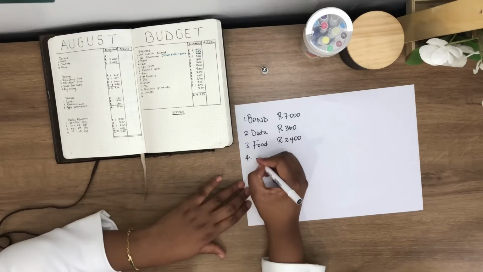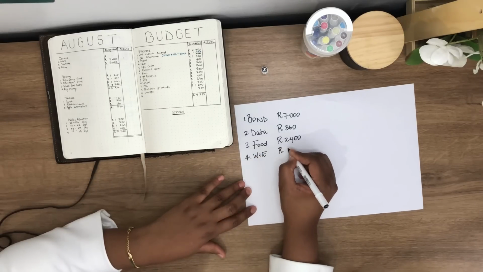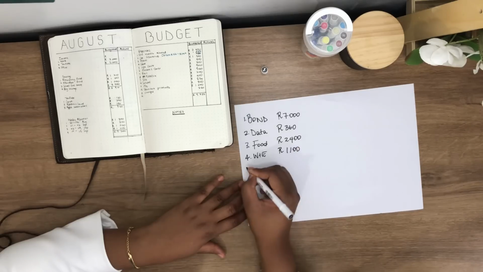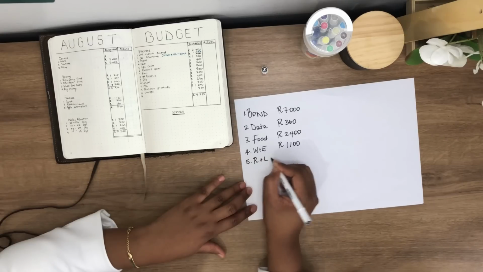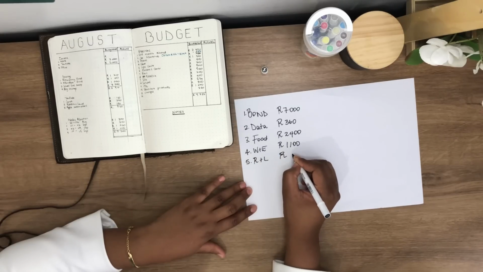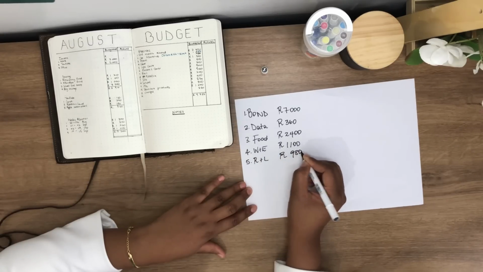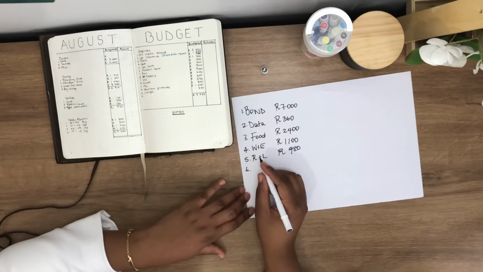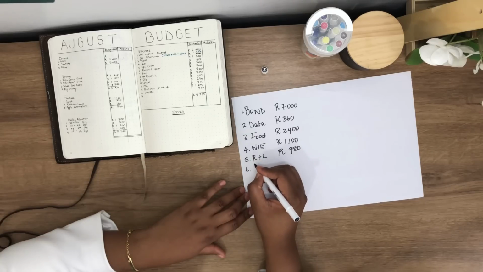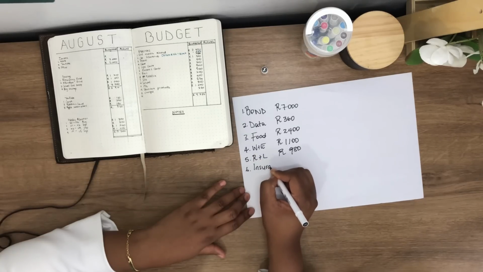And then let's go to the fourth one. The fourth one would be my water plus electricity. Roughly, I pay 1,100. And then it's rates plus levies. Roughly, I pay around 980. And then another thing that would be very important for me to have is, let's just say, insurance.